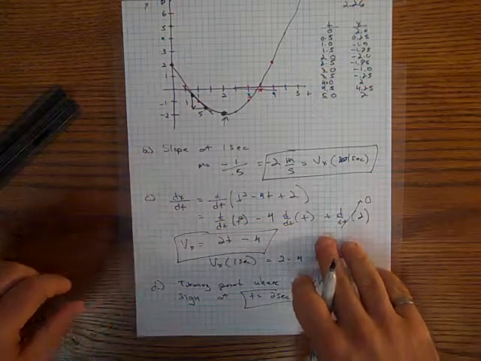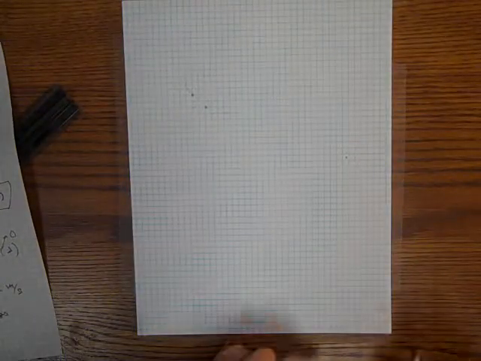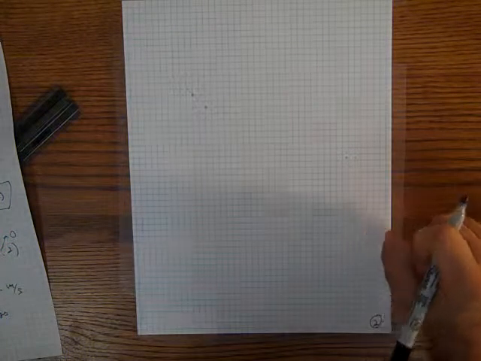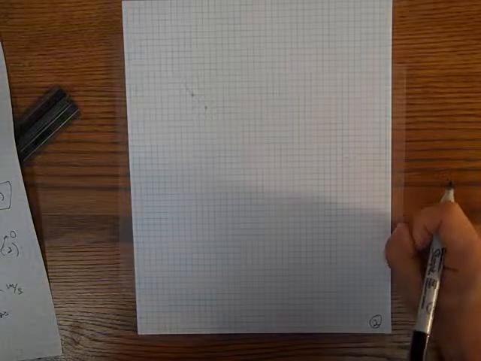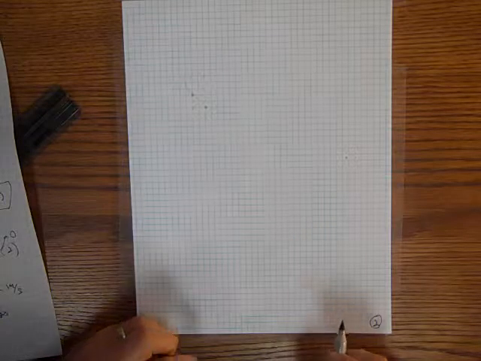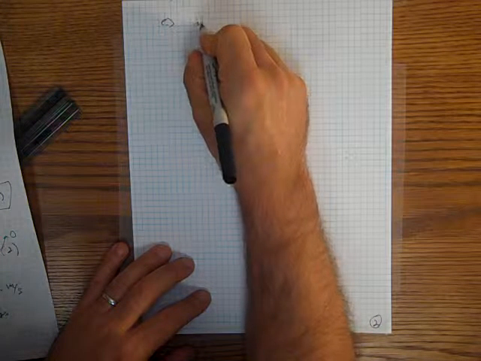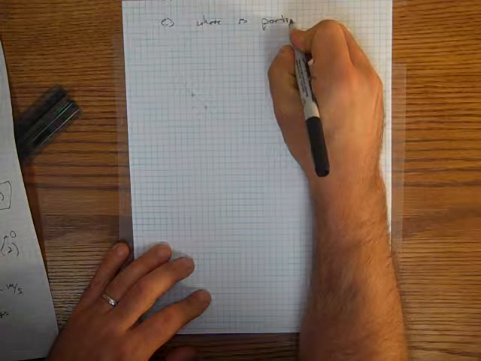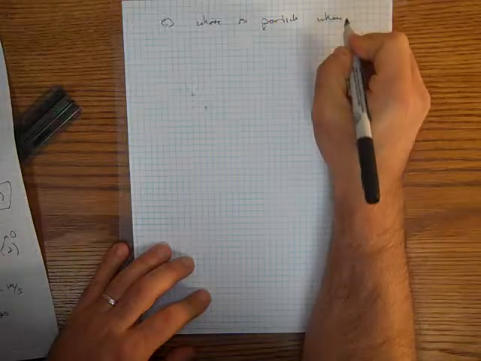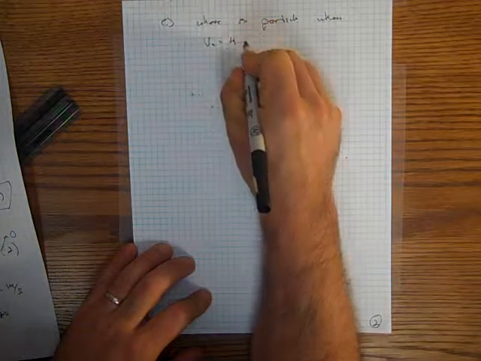Okay. All right. So I'm going to go to the next page here, and we're asked then, where's the particle when Vx is equal to 4 meters per second? So part E here is, where is the particle when Vx is equal to 4?